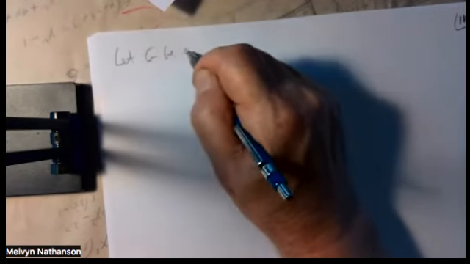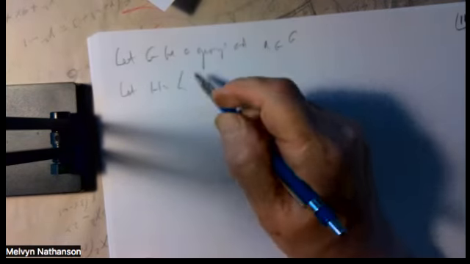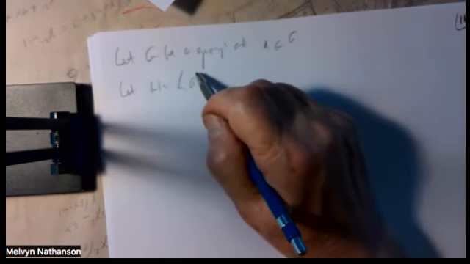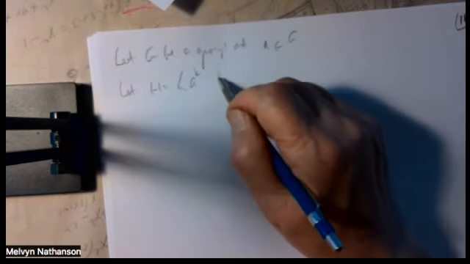Now let G be a group and a an element of G. Let H be the set of all the powers of a, positive, negative, and 0.